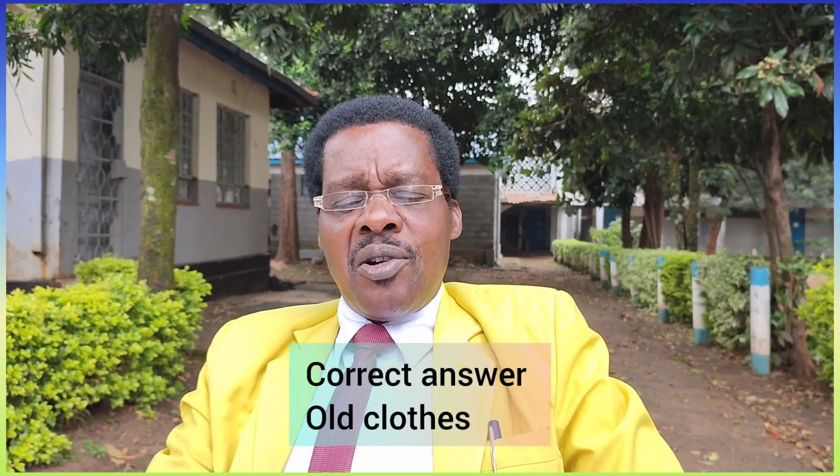You can get pictures for your montage from all of the following except you can get them from old newspapers, from old magazines, from old books, but not from old clothes. So old clothes, it is the only thing that cannot provide you with the pictures for your montage.